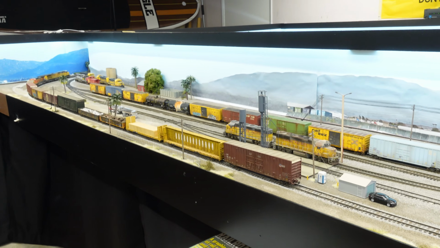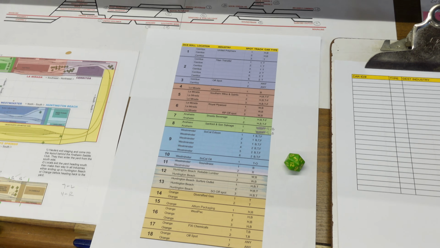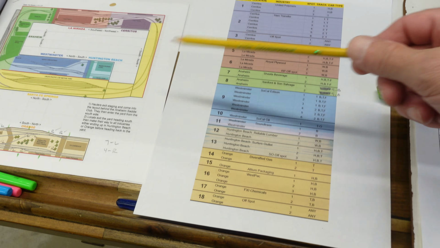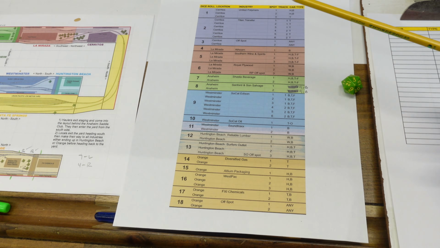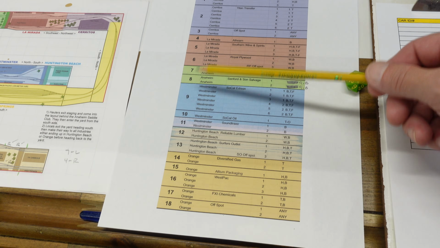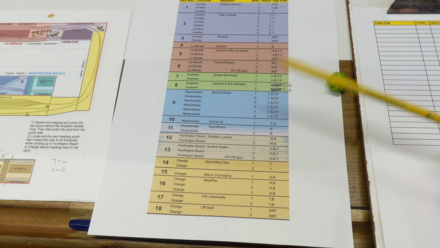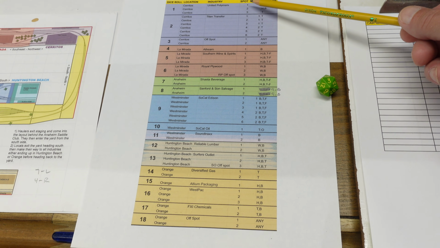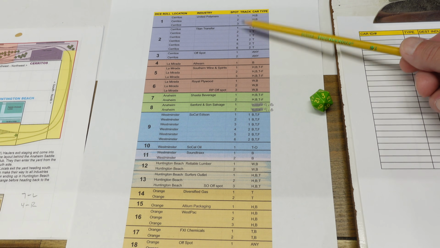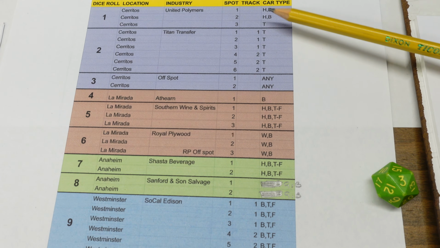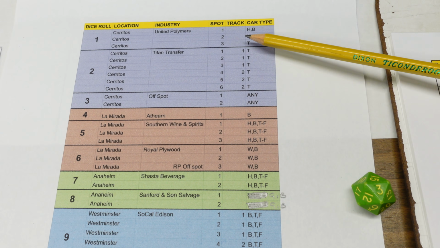So let's start out with what I came up with. I divided up my industries, and like I said, I have 18 of them here. Everything's color coded, but don't worry about that. It's more just to show that there are 18 different industries here, numbered 1 through 18, because we're going to roll a dice to figure out where cars go. I've also divided up the actual car spots at the industries, and I've labeled what type of cars those individual spots can take.